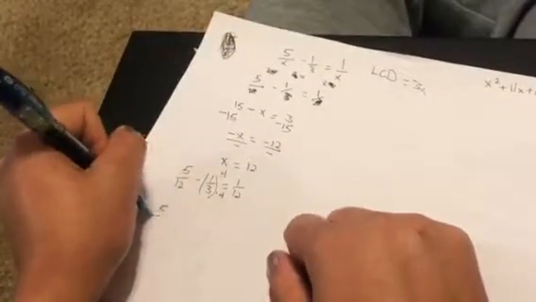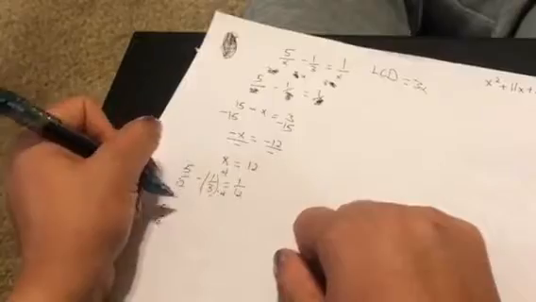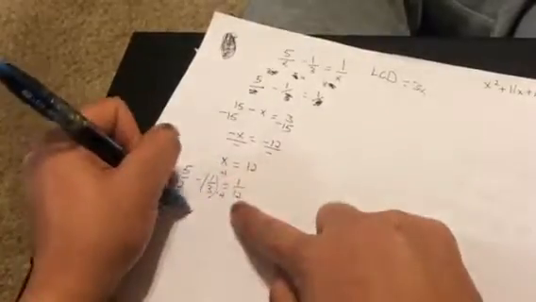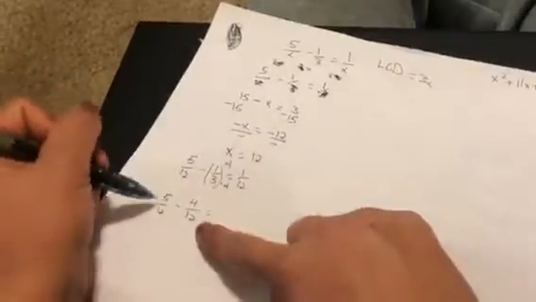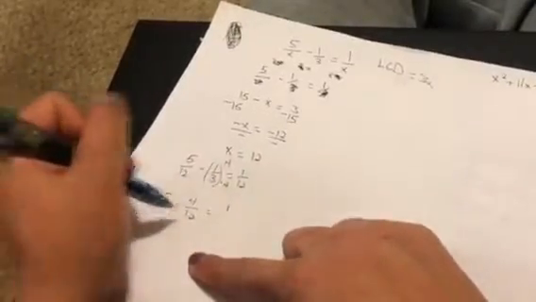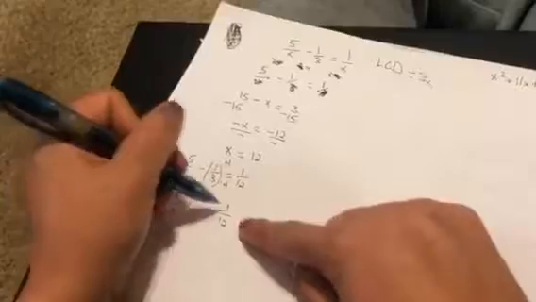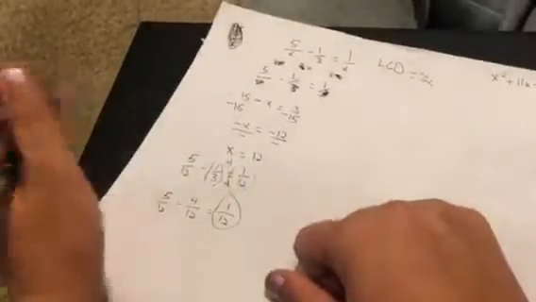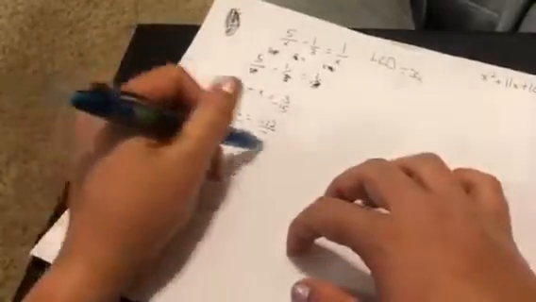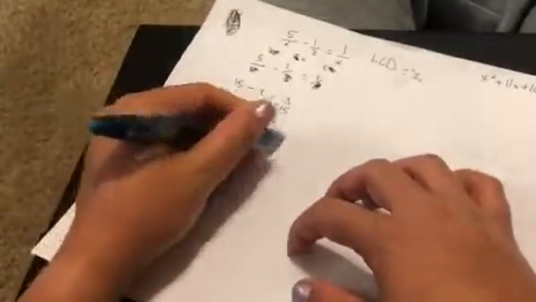So we're going to have 5 over 12, it's just copying that down, minus 4 times 1 is 4, 4 times 3 is 12, equals, let's see, 5 minus 4 is 1, keep the denominator, boom, 1 over 12 works, it equals 1 over 12 like it was supposed to, so that's great. Our answer of x equals 12 checks out. All right, moving over to this one.